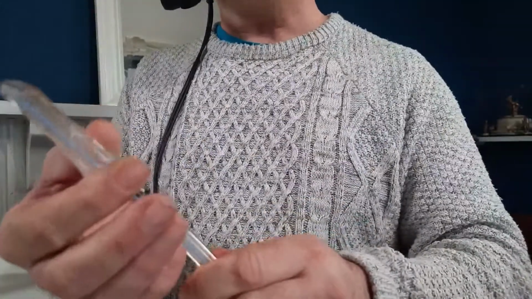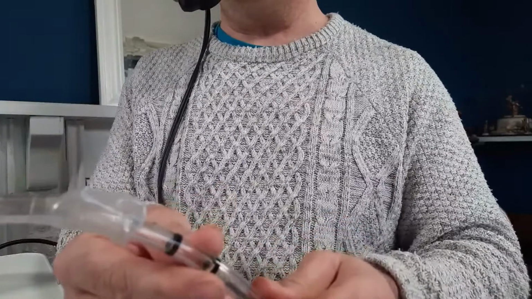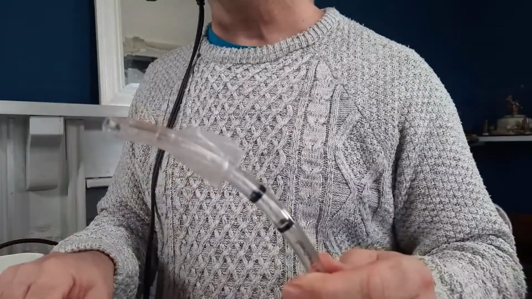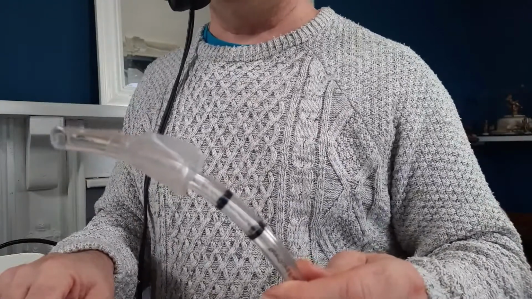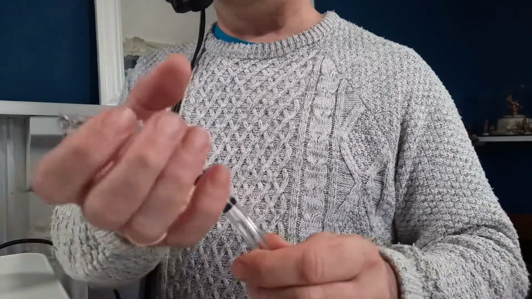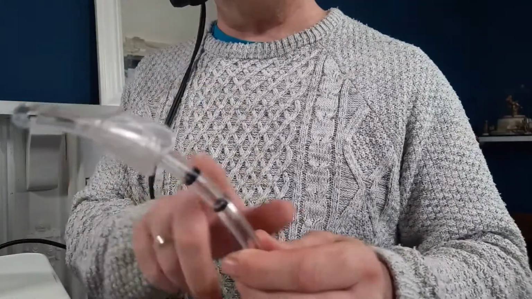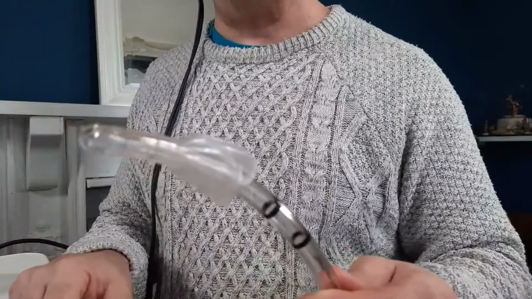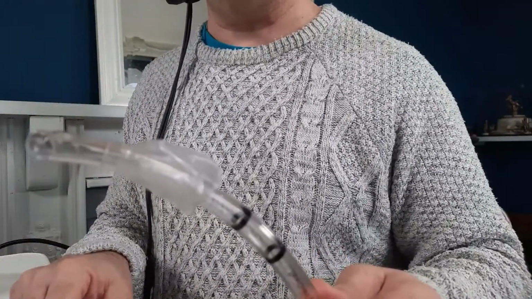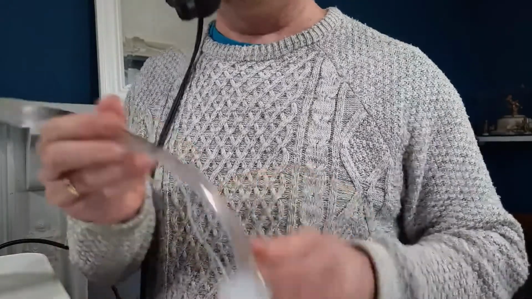So then we get to the balloon at the end. So this balloon, obviously very, very important. It's not for holding the tube in, as some people seem to think. It's got no purpose in holding that tube in at all. Its purpose is to inflate and sit around the wall of the airway to make sure that any air that we put in won't just come straight back out again, because without the balloon, that's exactly what it would do.